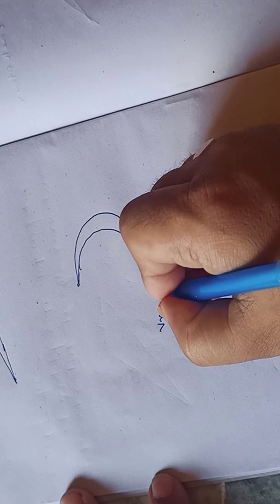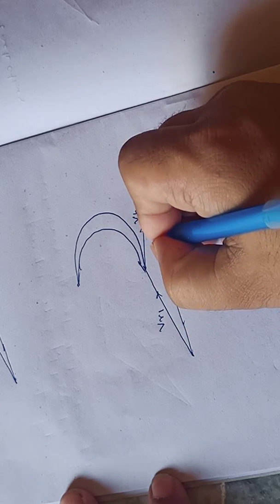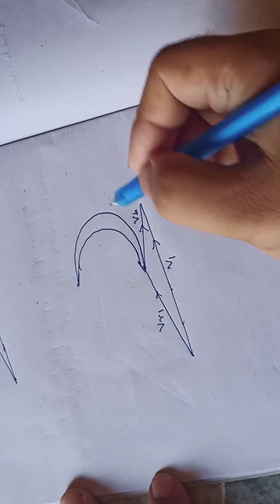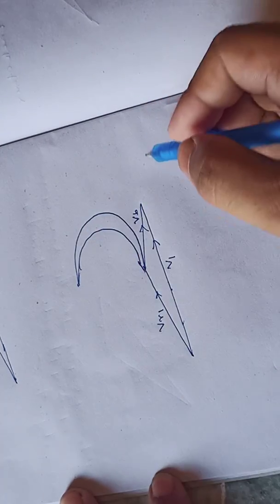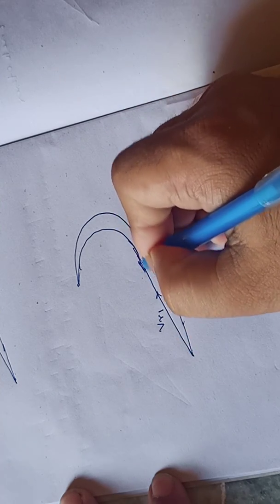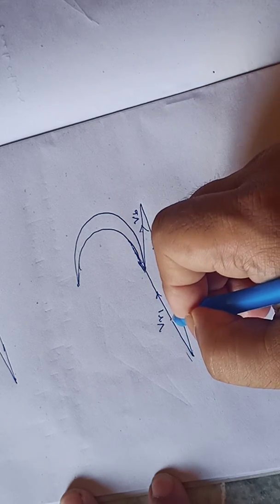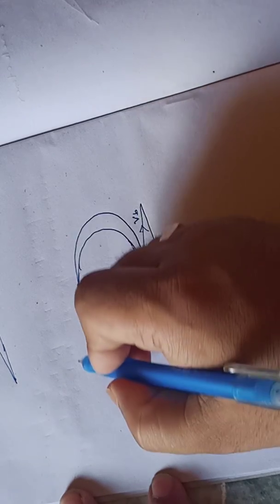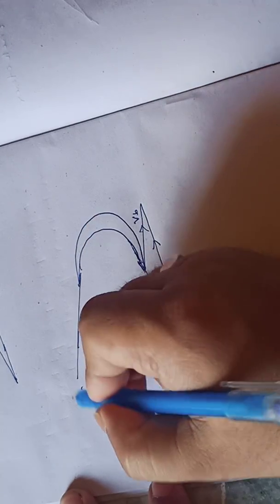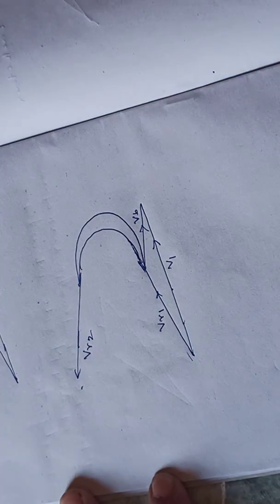Obviously this direction is upward, this is the same direction, and this will be the opposite direction, and this is V1. Now make the outlet triangle. As you know, this is the tangent, and the tangential direction with this line is the relative velocity. Similarly for this outlet, this will be the tangent with this line, and this is called VR2.